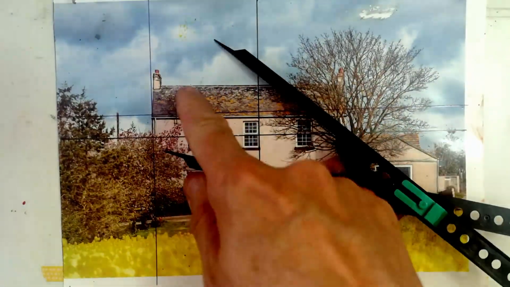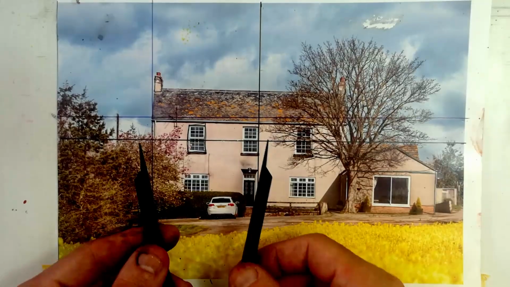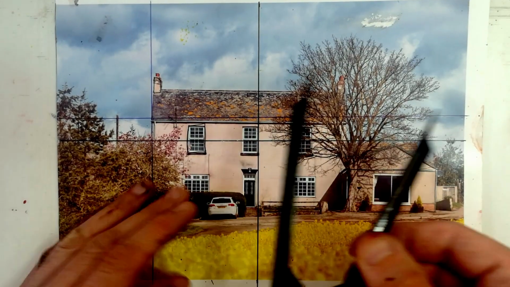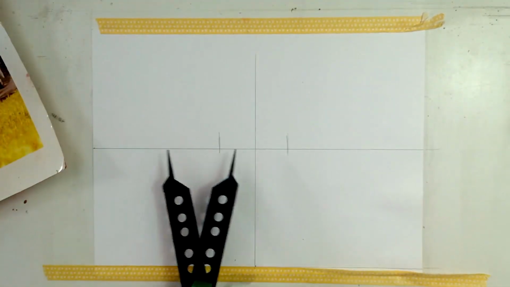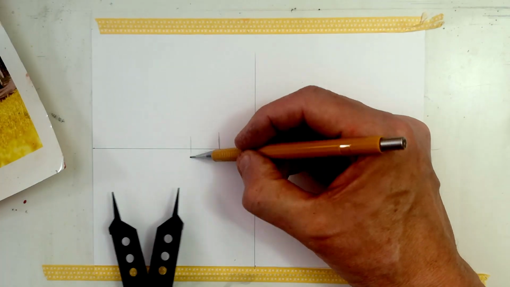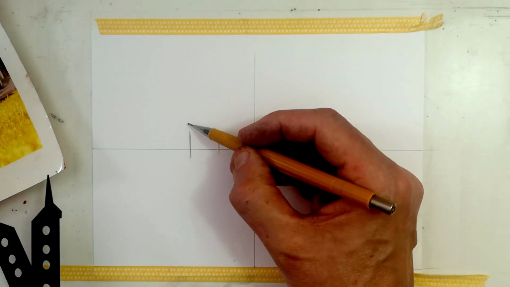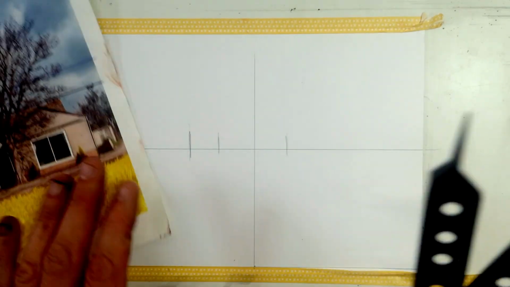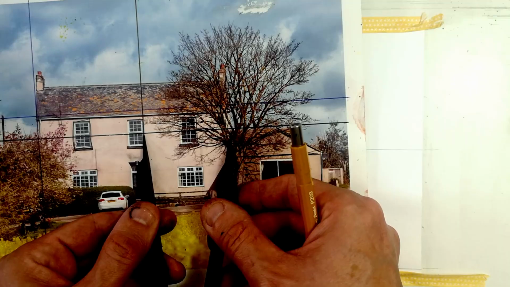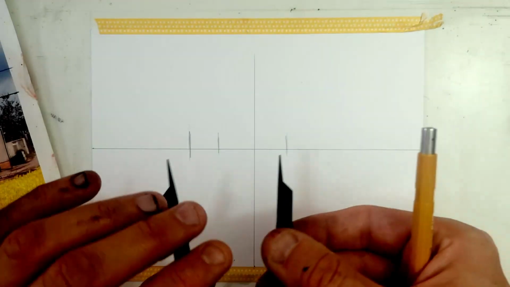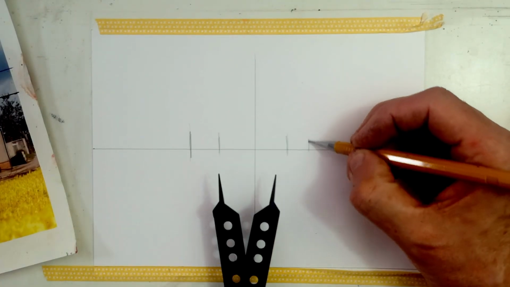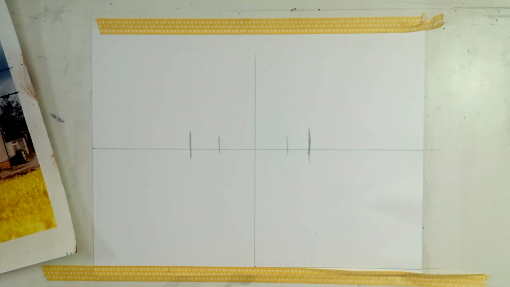So again with the long end, measure across to the end, and across to the end. So now we've got that, and we do the same again, across to the other end, careful not to move it, and there we go, we put that there.